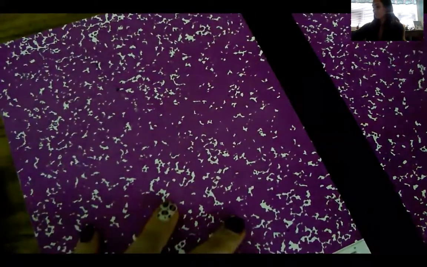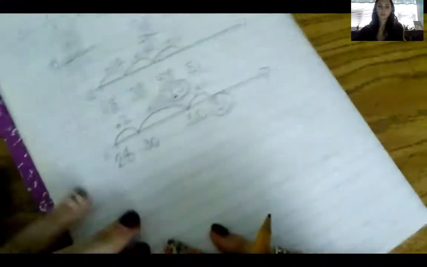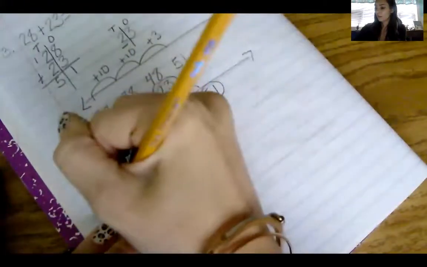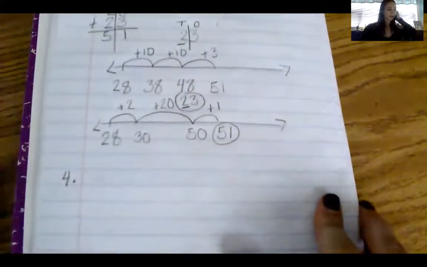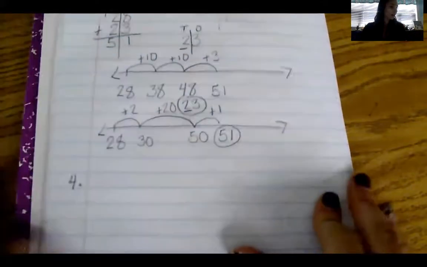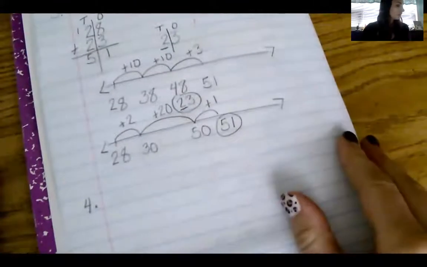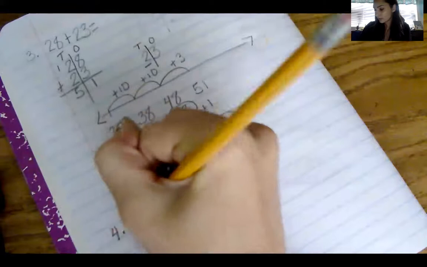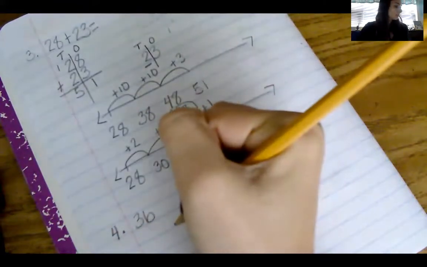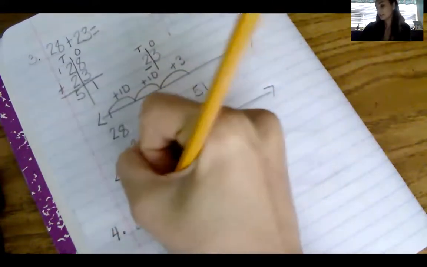Okay, let's do another one. Let me make this a little bit clearer. All right, number 4. So these equations are going to kind of keep getting harder and harder. Number 4 is 36 plus 10.